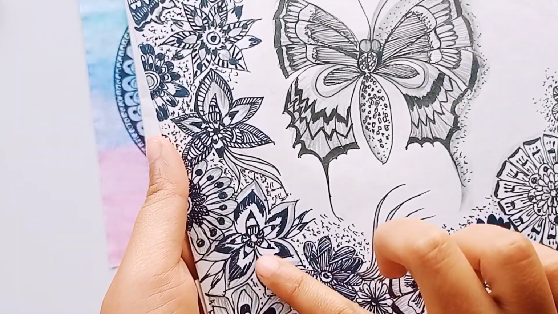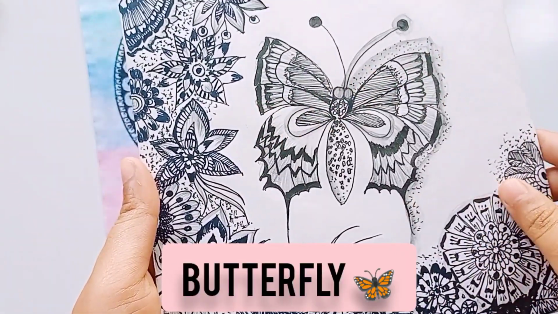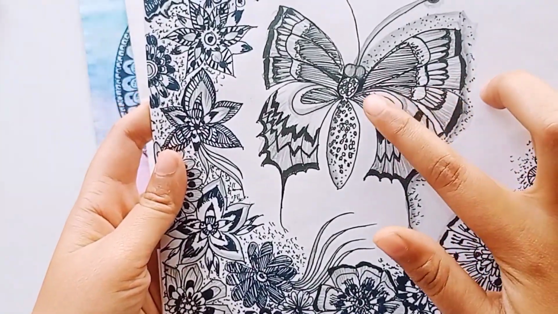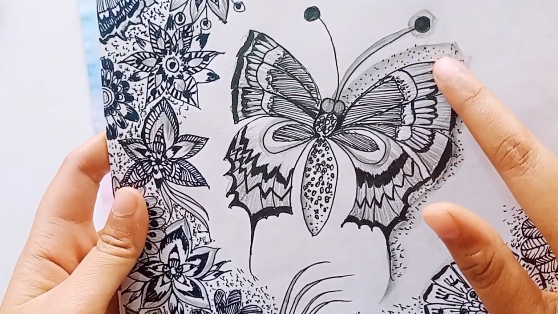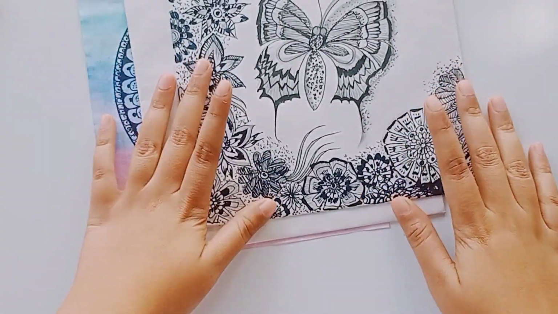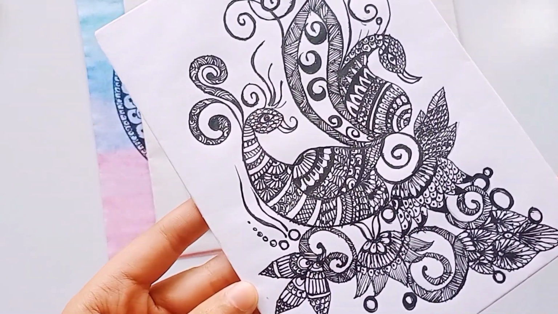Next I have these beautiful butterfly mandala arts with shadings on them. Also you can check the full video of this mandala art on my YouTube channel. Here you can see I have done pencil shadings again. This one is my most favorite mandala art and I love this so much. See how I have drawn some flowers to make it look more aesthetic.